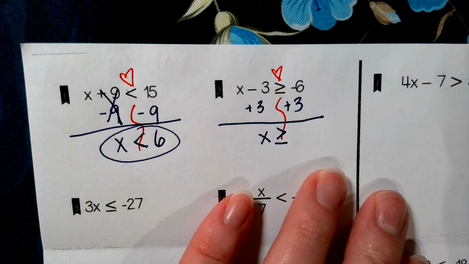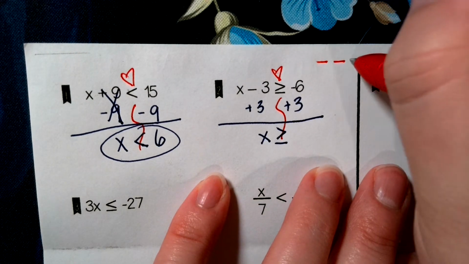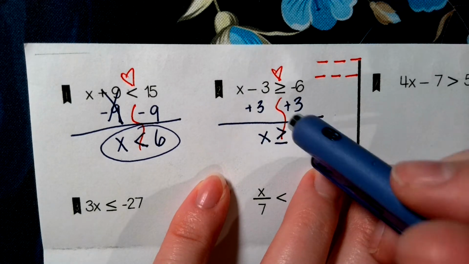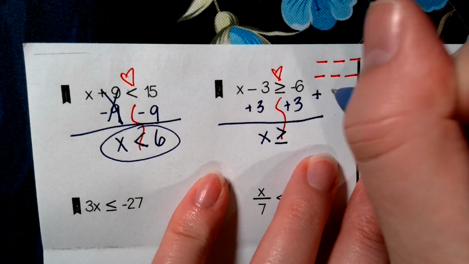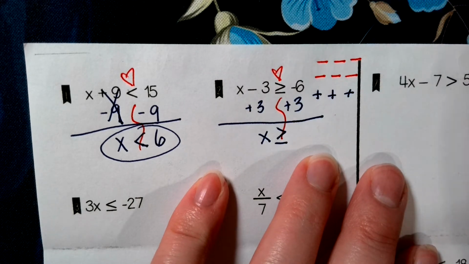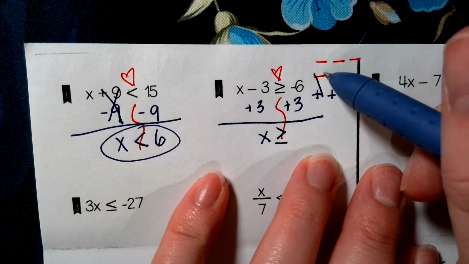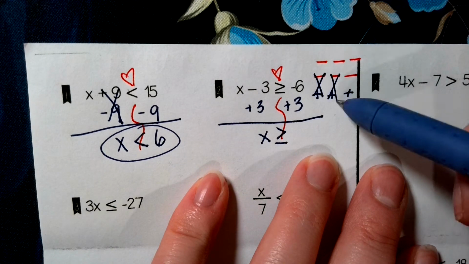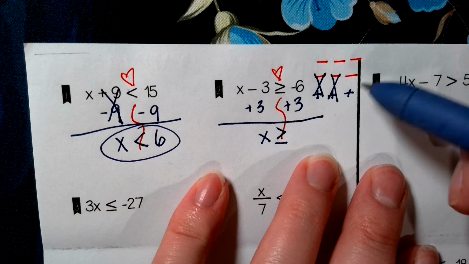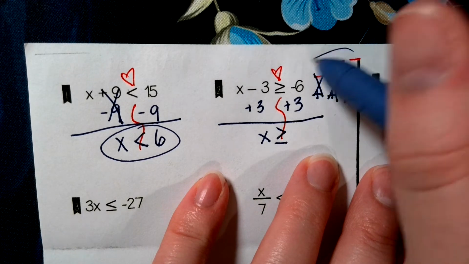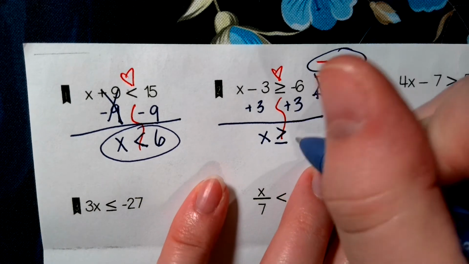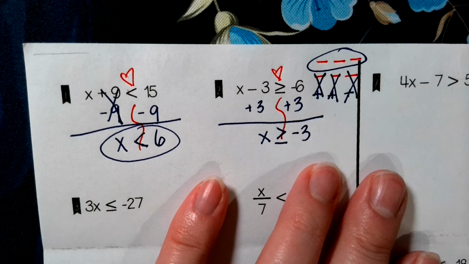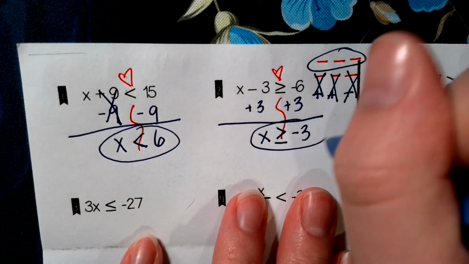One way that you can help solve this problem is if you draw a picture of 6 negatives, and then I have 3 positives. A negative and a positive, they cancel out. A negative and a positive, they cancel out. A negative and a positive, they cancel out. So all I have left are 3 negatives. So my answer is going to be x is greater than or equal to negative 3.